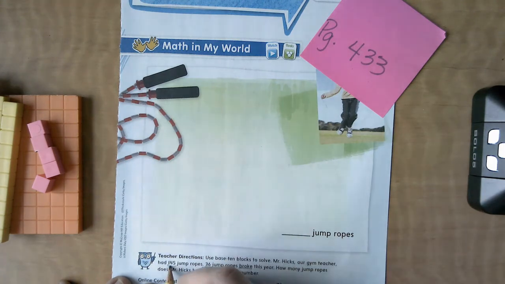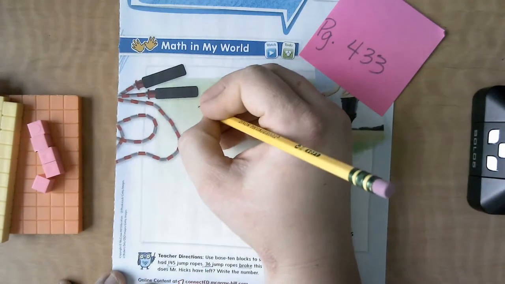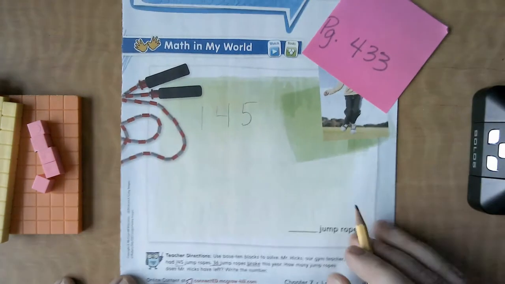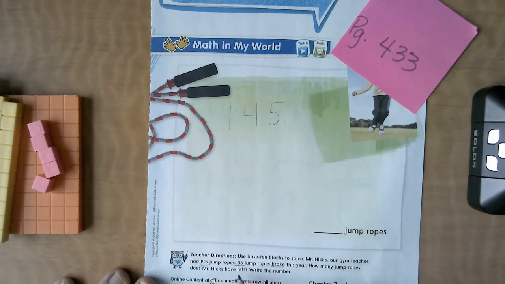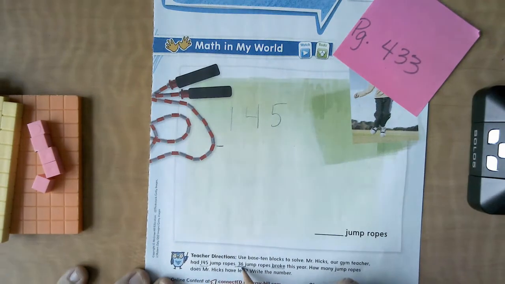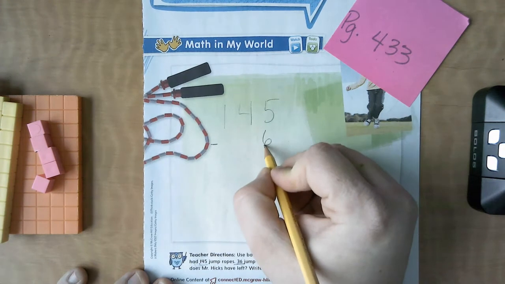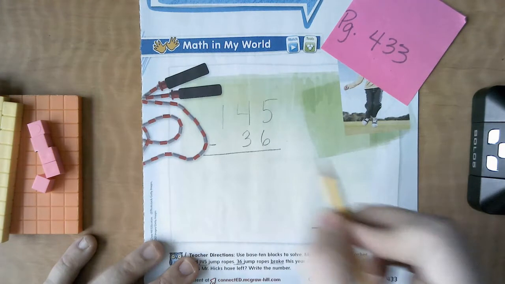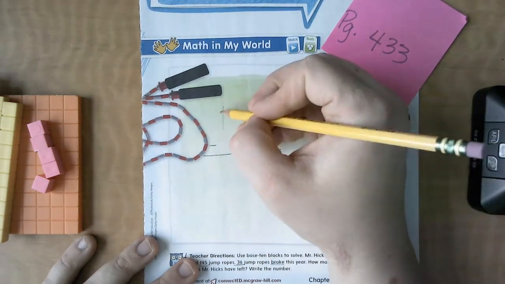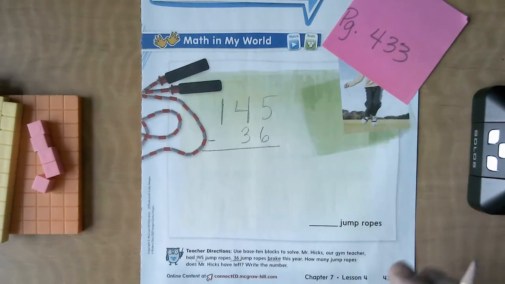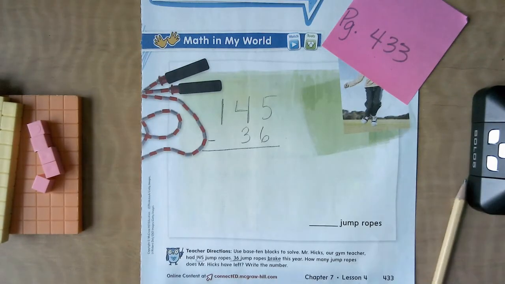So when I write, I'm going to start with my 145. So I'm going to write that out, 145. And now, as I go on, I'm going to take away 36 because they broke. So we're going to minus. And remember, when I write this out, I want to start in my ones place. So I'm going to start with my 6, and then I'm going to put my 3 in the tens place. All right, so this is our problem right here, 145 minus 36.